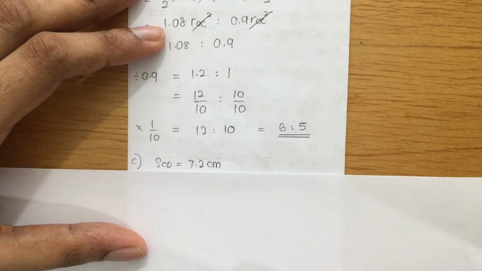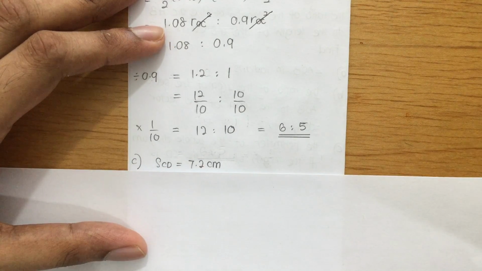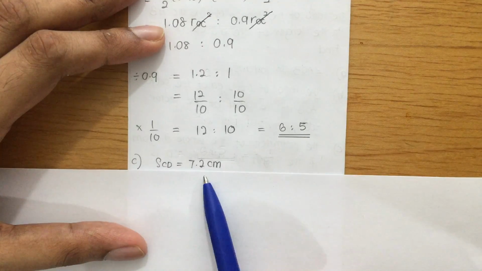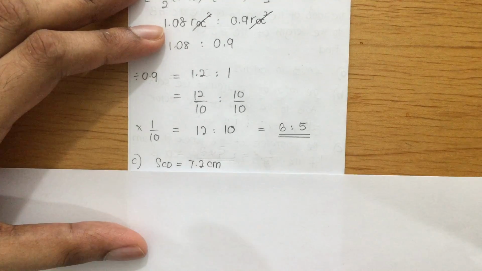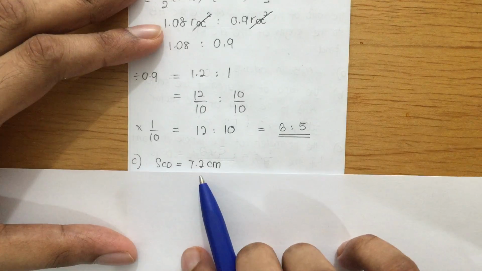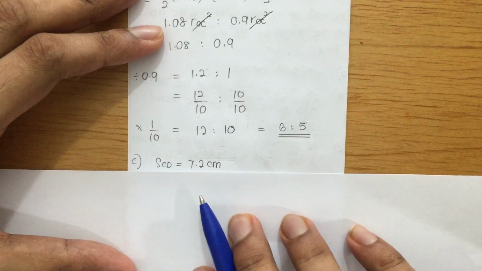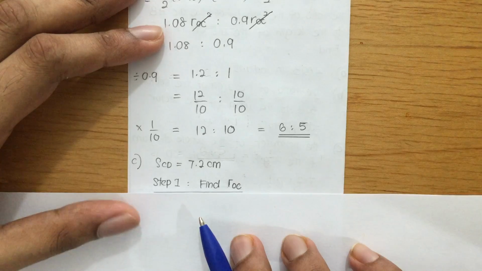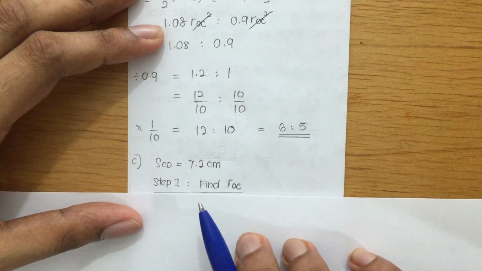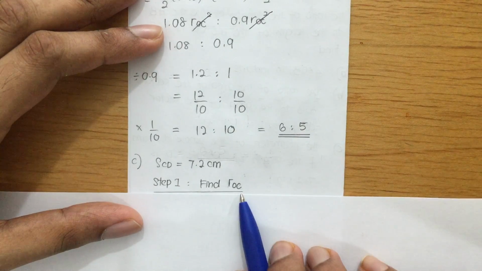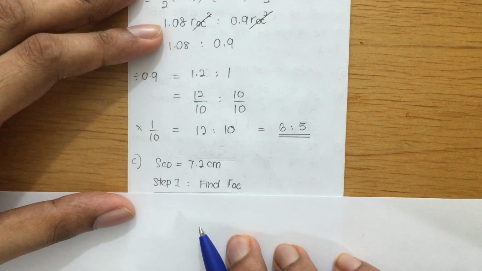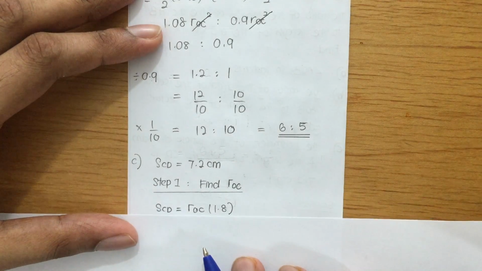Question C asks us to find the perimeter if the length of the arc CD is 7.2 centimeter. So this is the given information. The step 1 is we need to find the radius OC.